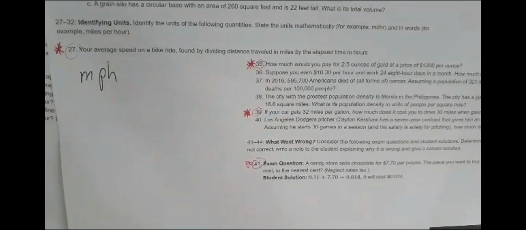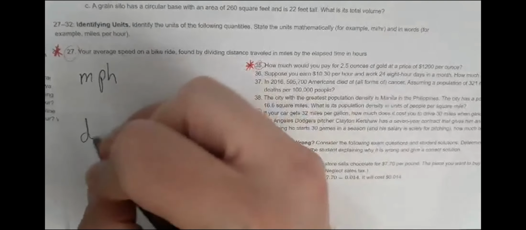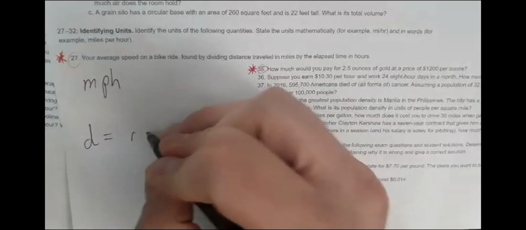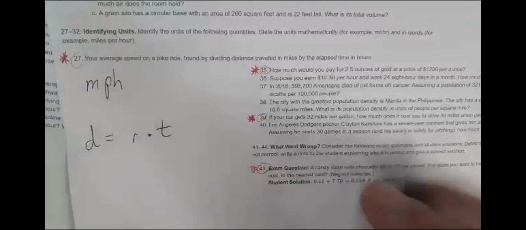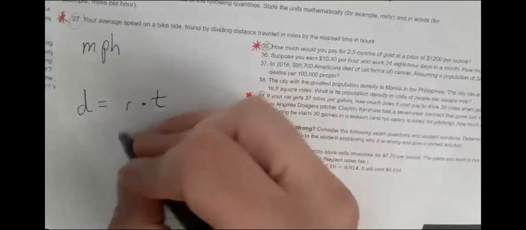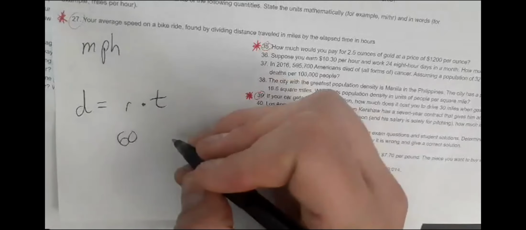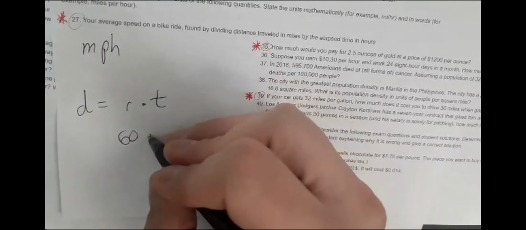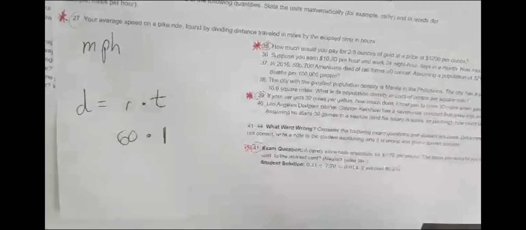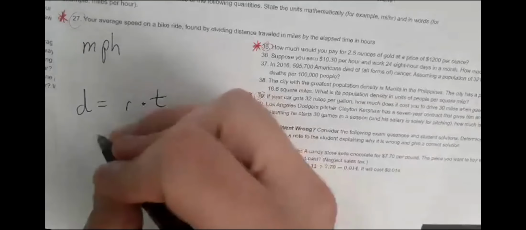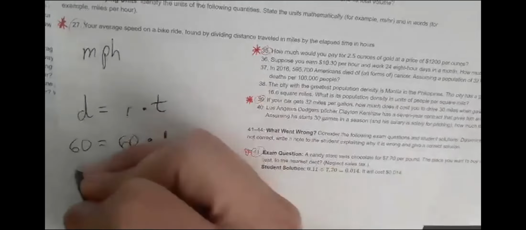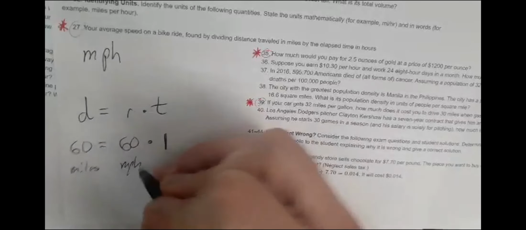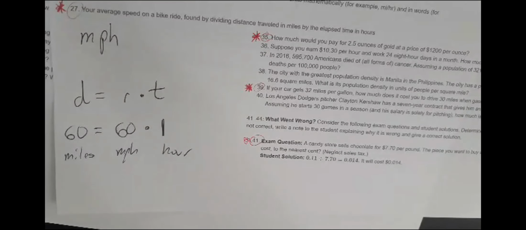I hope that's pretty straightforward, but sometimes they say distance equals rate times time. I think y'all kind of know this already. If I'm going 60 miles per hour and I'm doing that for 1 hour, how far have I driven? I've driven 60 miles, right?